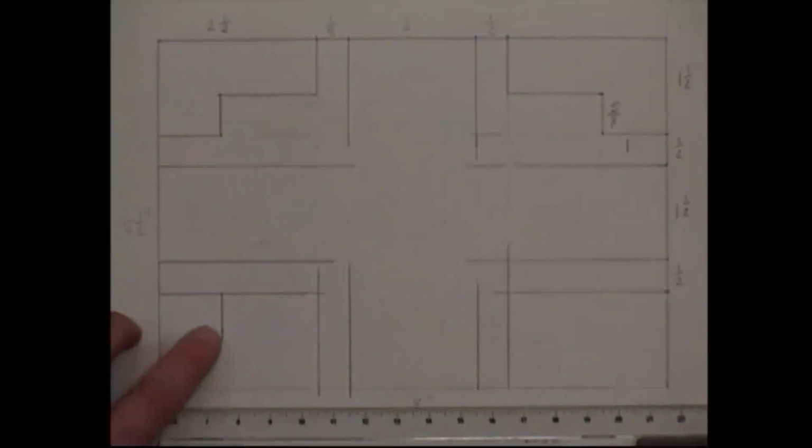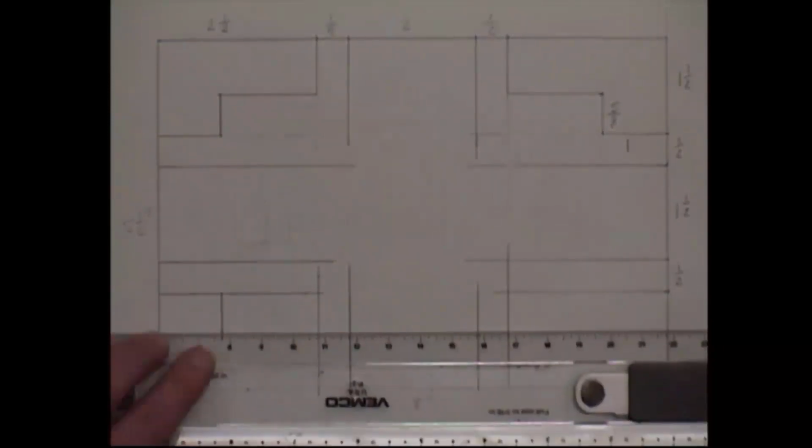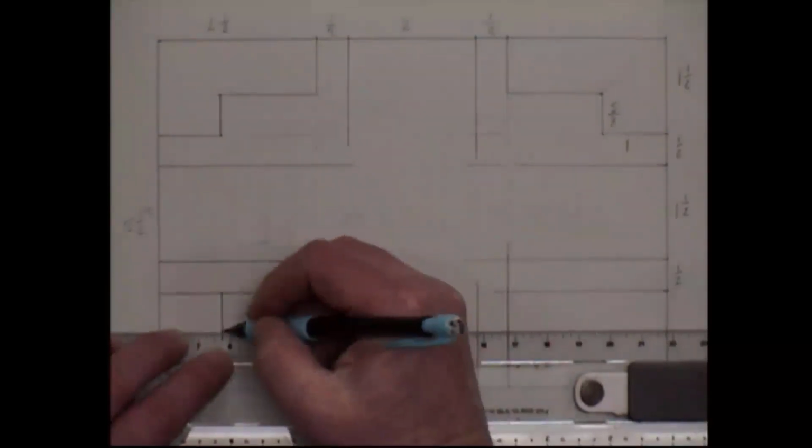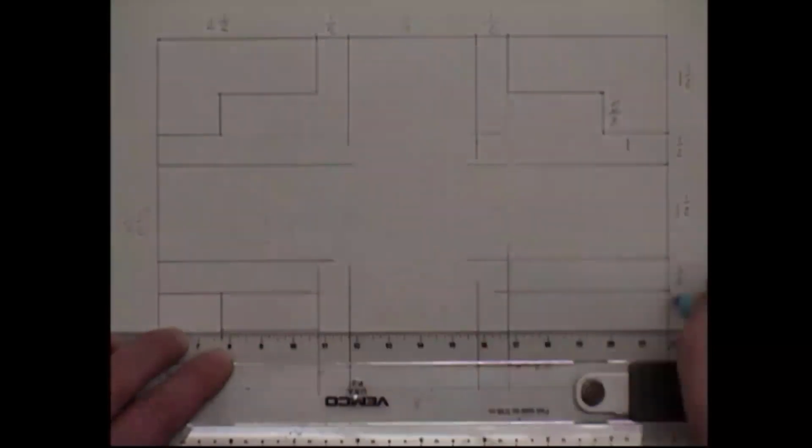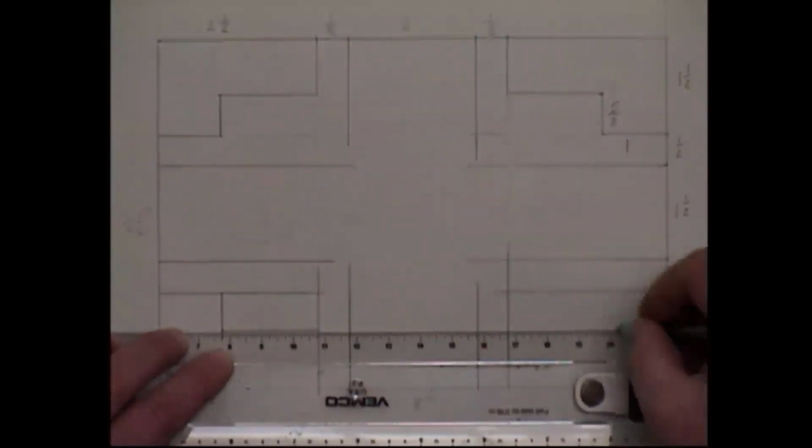Once you get your 5/8 measurement mark, it's your straight edge, your horizontal straight edge. From there, you'll go out to the lines that we already have. And I can go ahead and put that line on the other side.